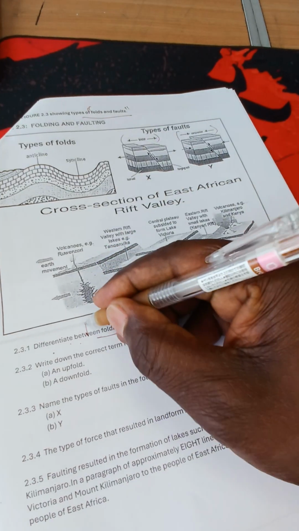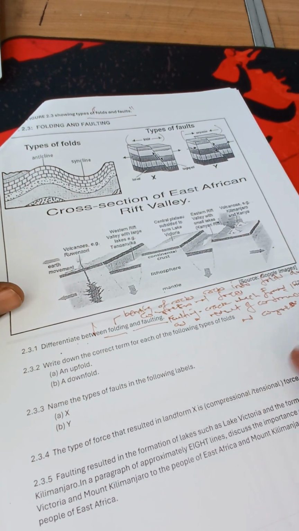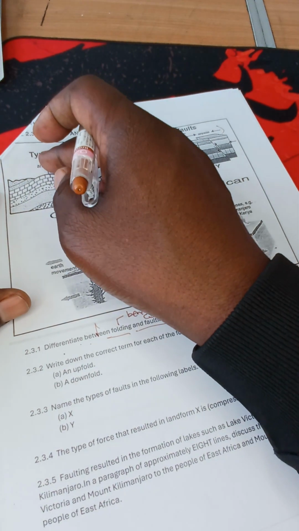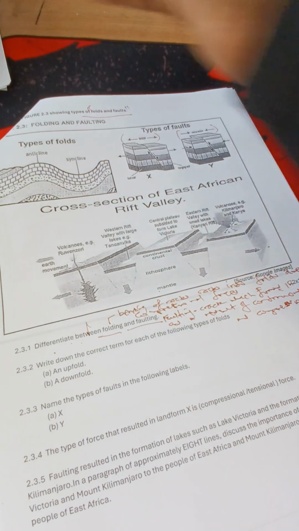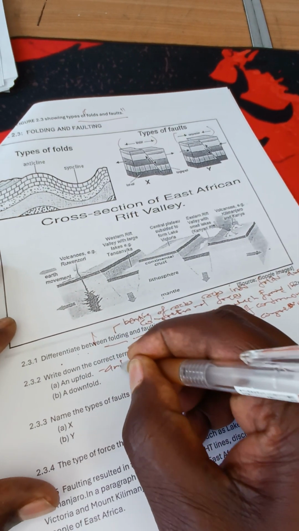We have done that. Then write down the correct term for each of the following types of folds. So an upfold, you can see here, upfold, that is your anticline.